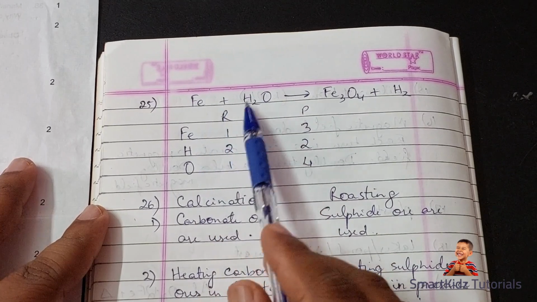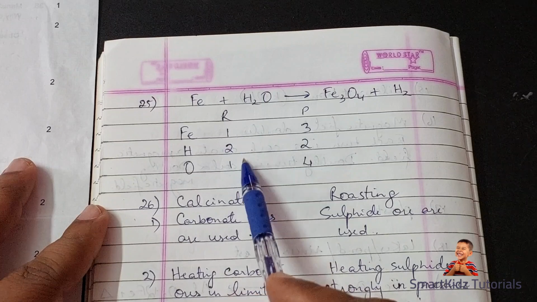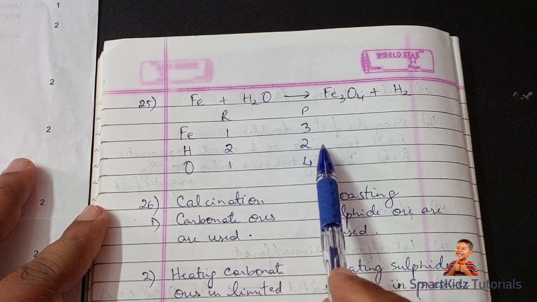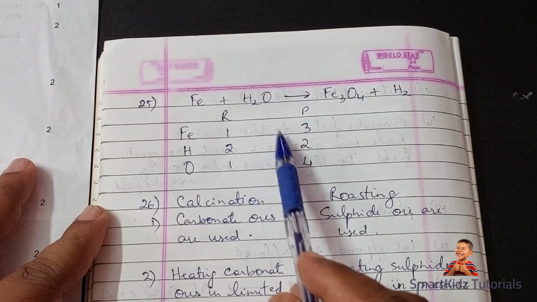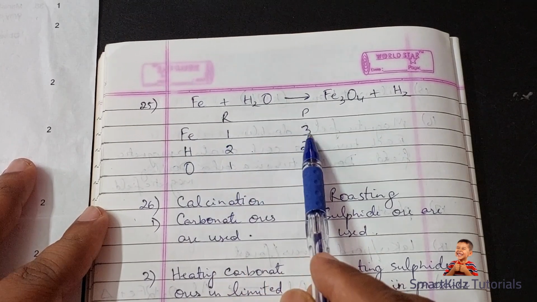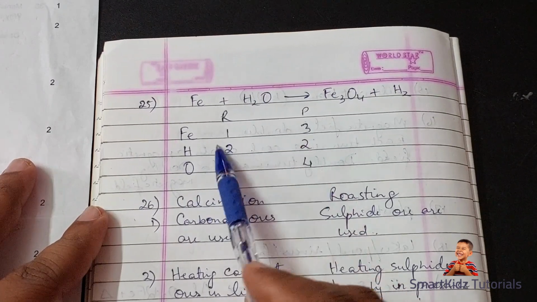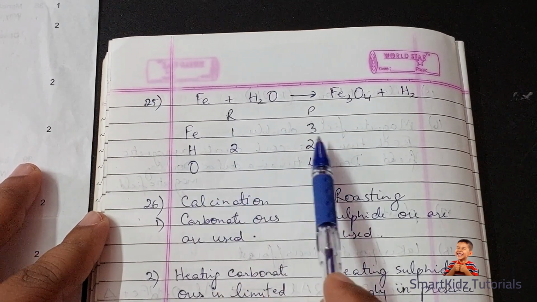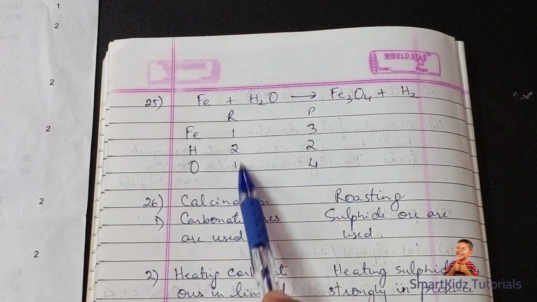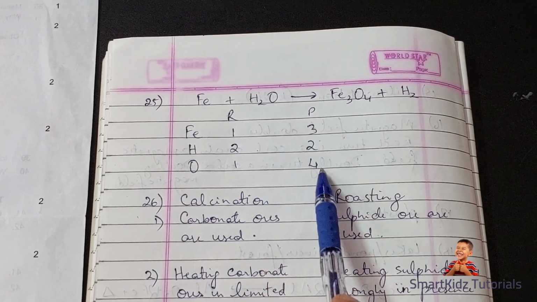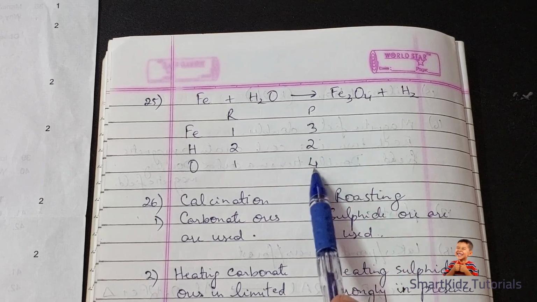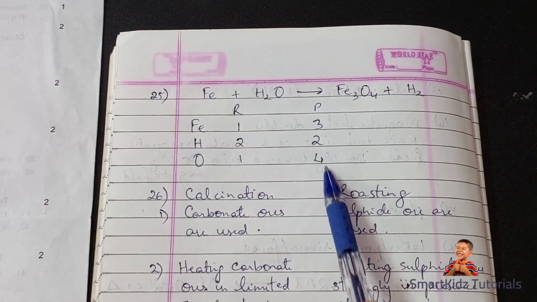To balance this out, I've written down how many atoms of iron there are on the reactant side and how many on the product side. Same goes for hydrogen and oxygen. So we've got one atom of iron on the reactant side, 3 atoms of iron on the product side, 2 atoms of hydrogen on the reactant side, 2 on the product side. So the hydrogen atoms are balanced. Oxygen, only 1 atom on the reactant side, but 4 atoms of oxygen on the product side. So we need to balance this.